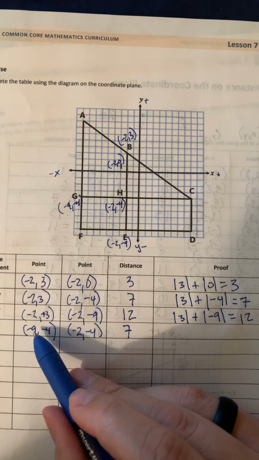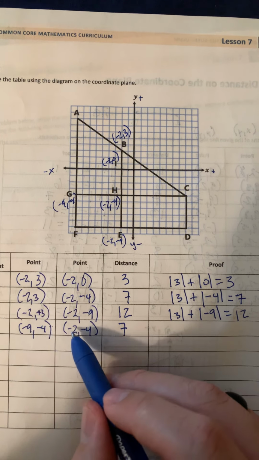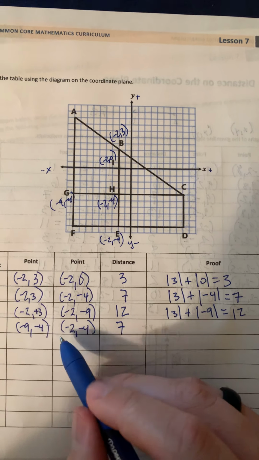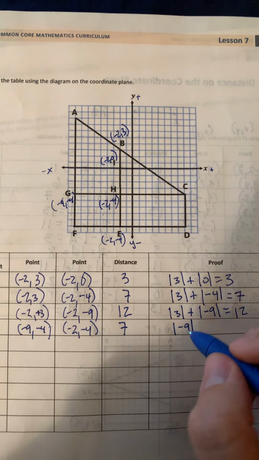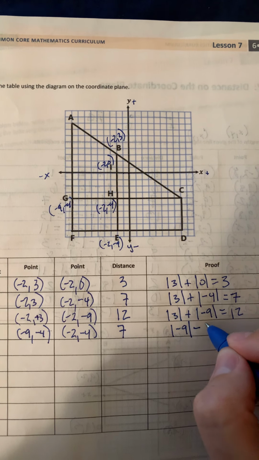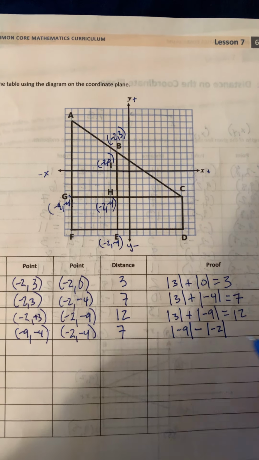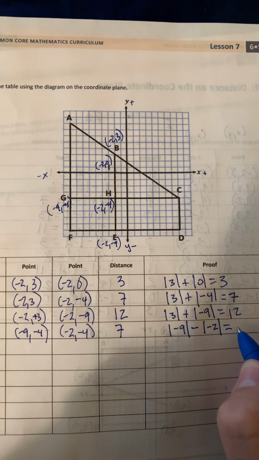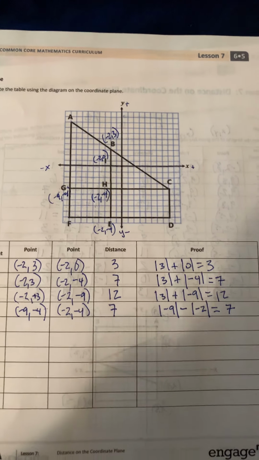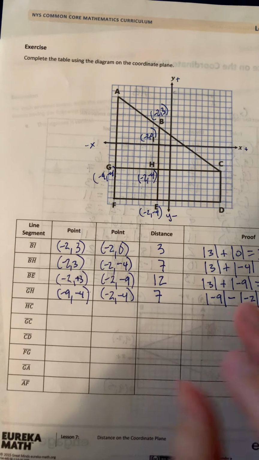So now we notice the x's are the ones that change, right? So we've got to show that 7. Absolute value of -9, and I'm going to do minus, because look at this. If I read it, this is saying 9 minus 2. And 9 minus 2 equals 7, right? If you need help on those, let me know.